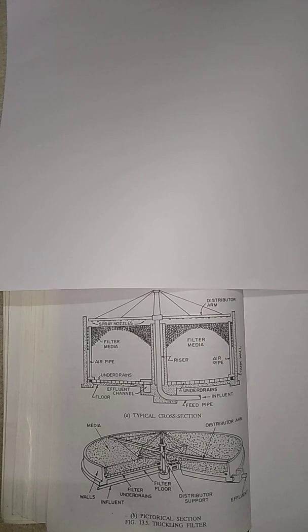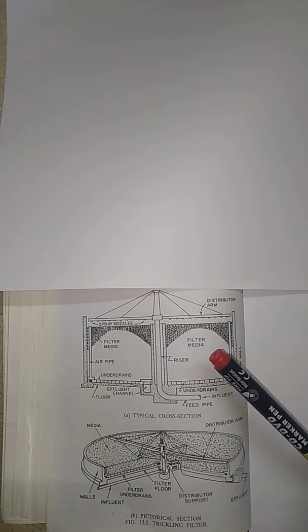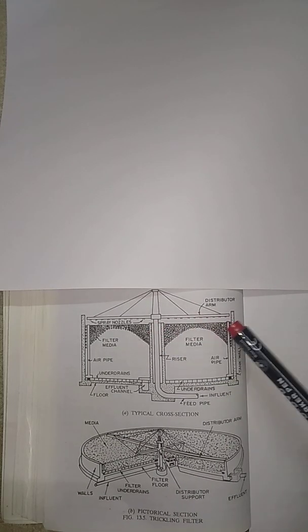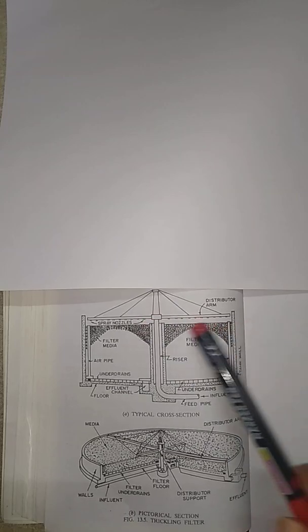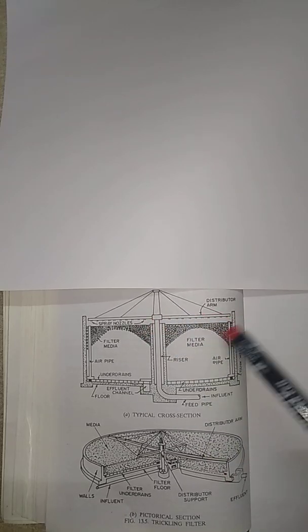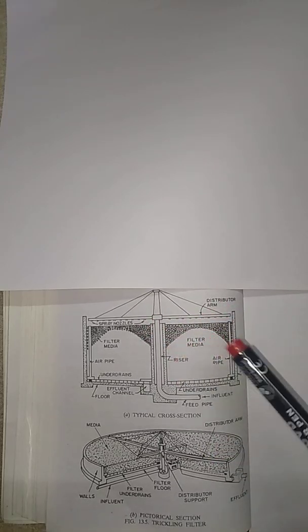As the microorganisms grow, the thickness of the slime layer increases, and the diffused oxygen is consumed by the upper portion of this slime layer, the layer of microorganisms attached on this filter media.